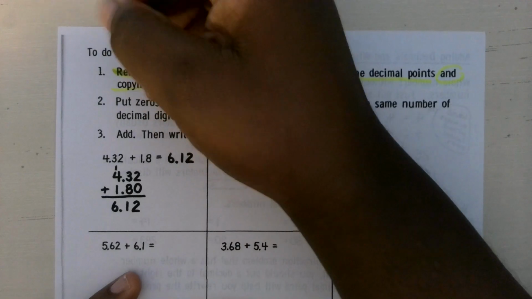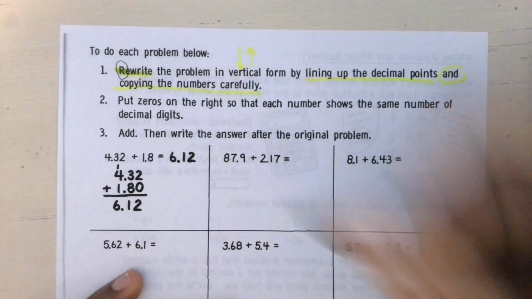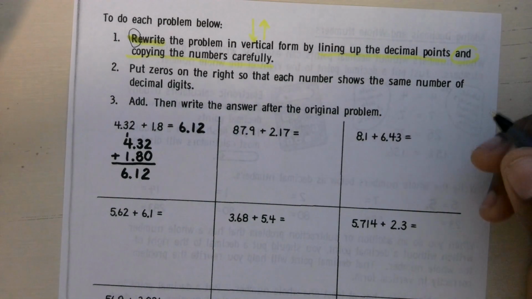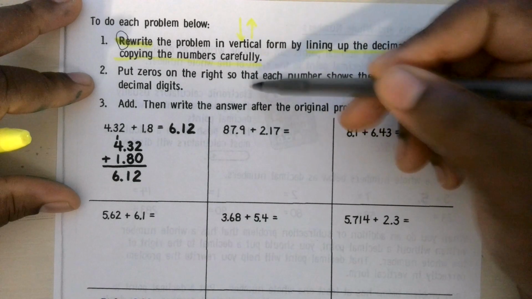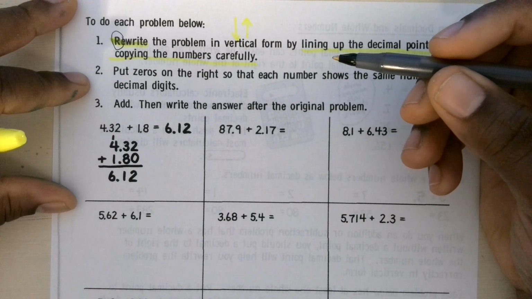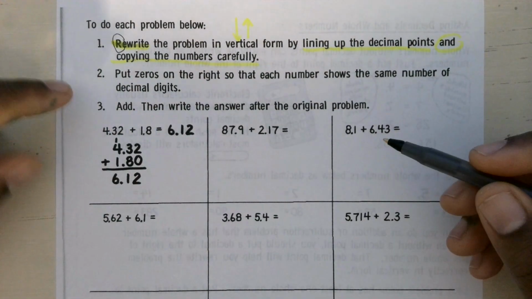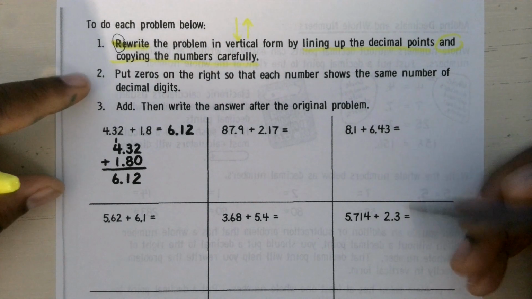Rewrite. Re is a prefix that means again. You're going to pick up your pencil, control your hand. You're going to write each problem to solve it. Vertical means up and down. You line up those decimal points. Copy the numbers exactly.